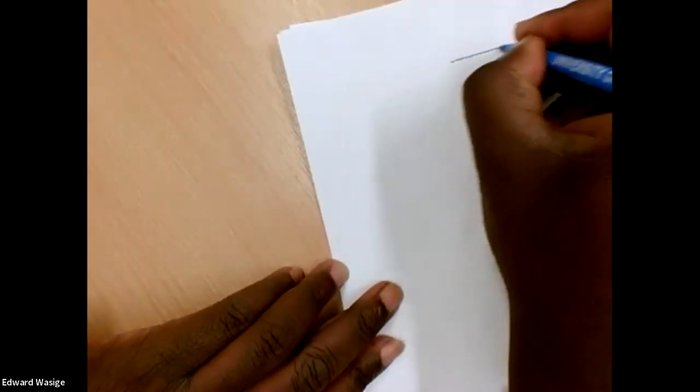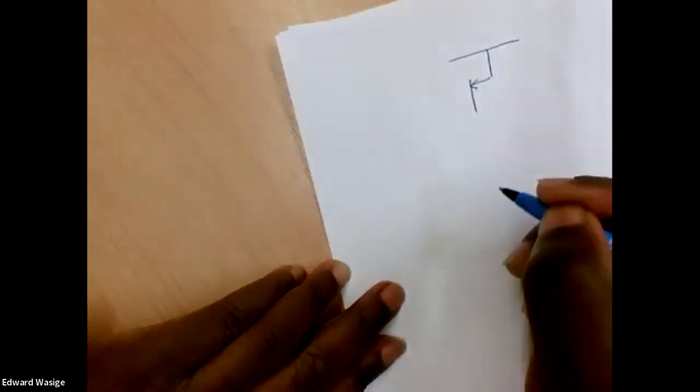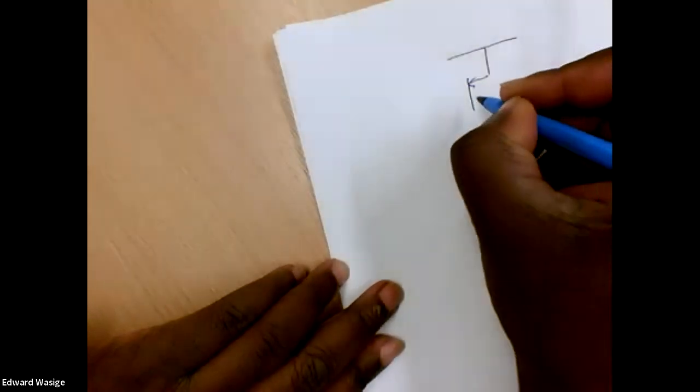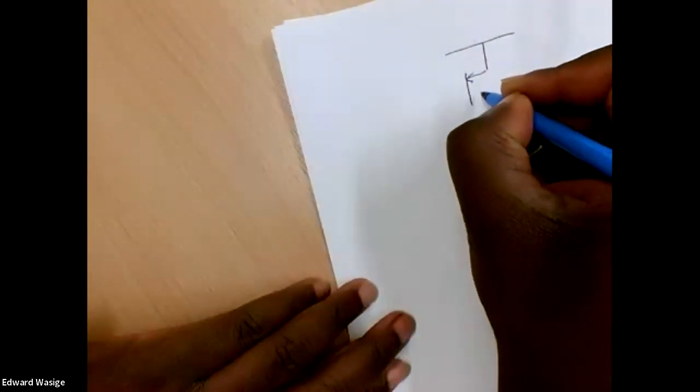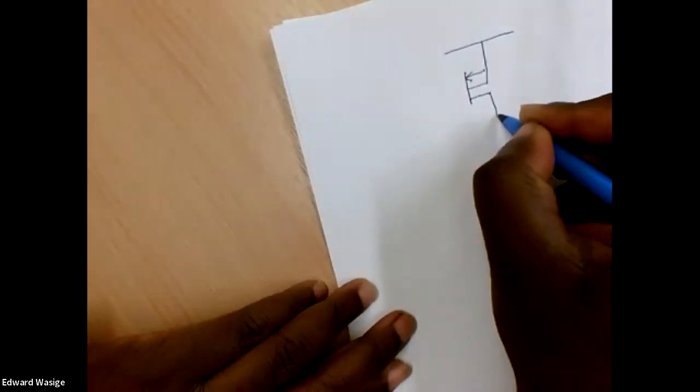So the digital inverter looks like this. If you haven't done it, you'll do it on Friday. Anyway, I'll draw for you, just to illustrate the importance of the symbols.